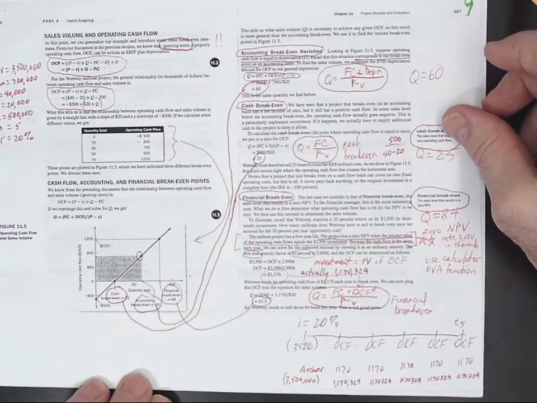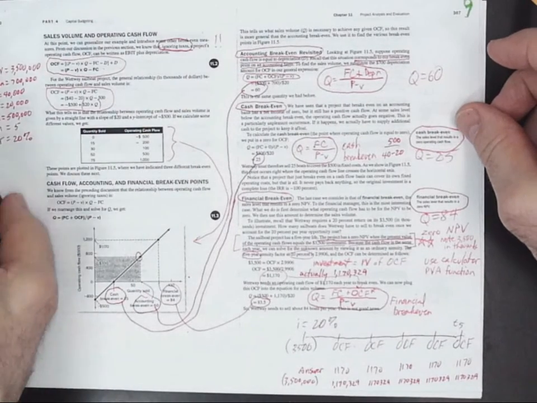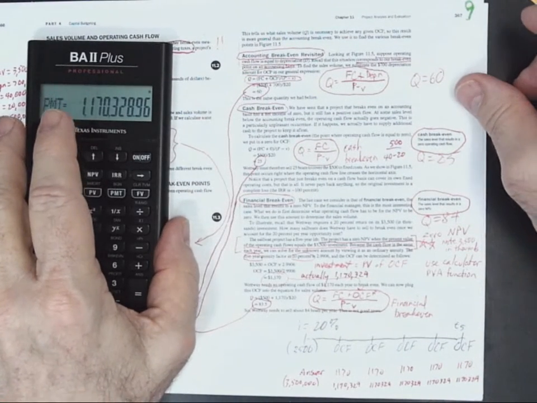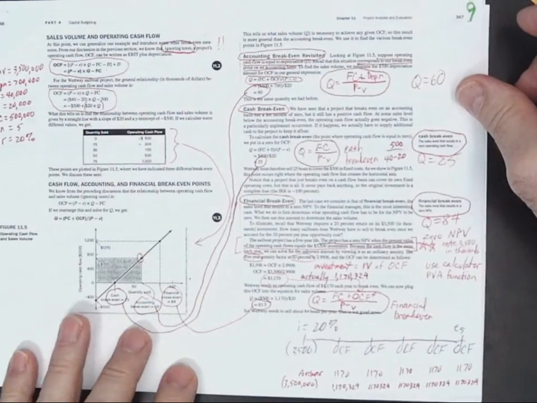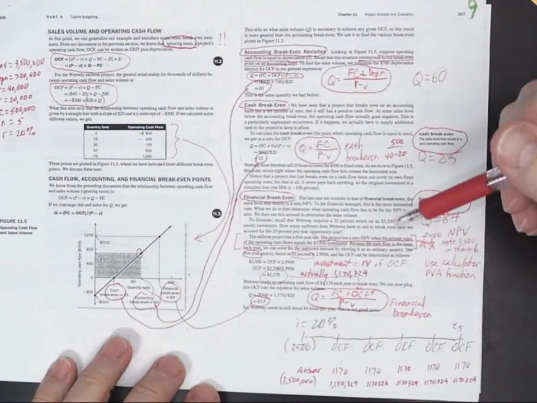I'm not sure how well that showed up while I had the calculator on here. Let me take a look. Yeah, I kind of faded things out a little bit, but you have it in front of you anyway, I guess.